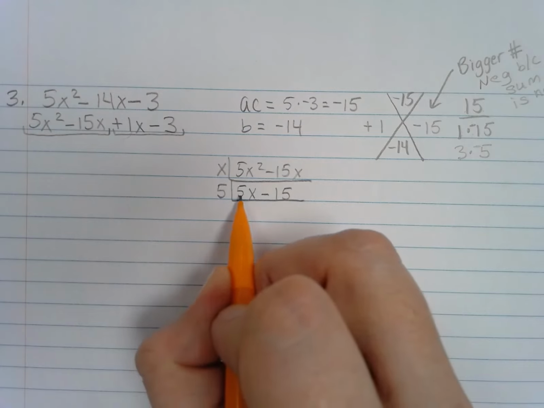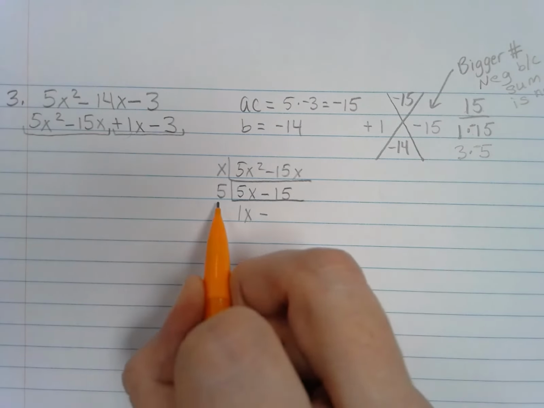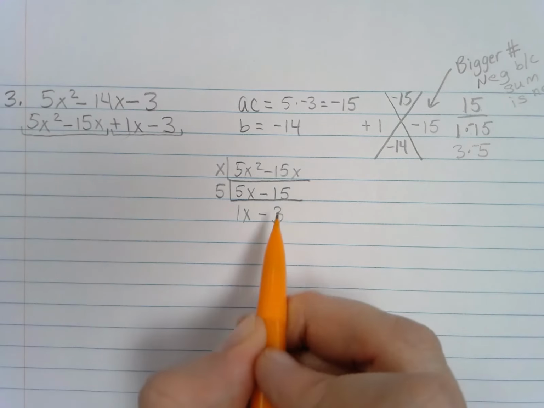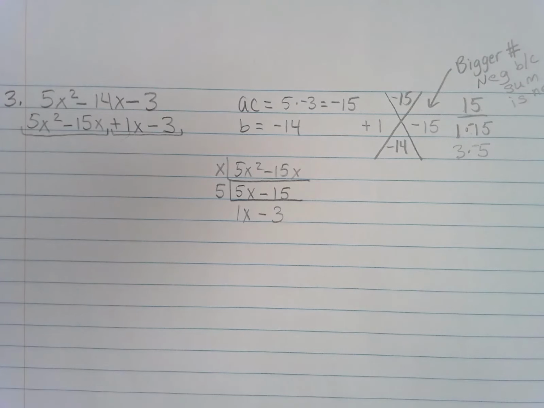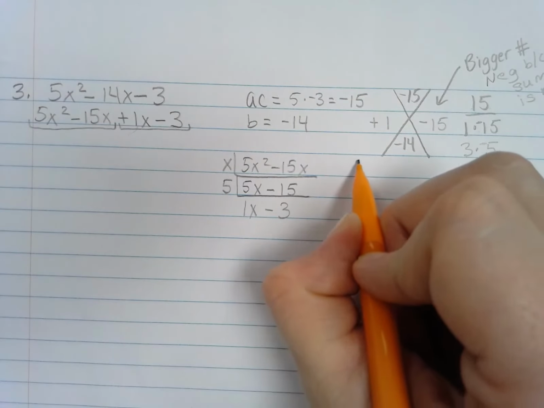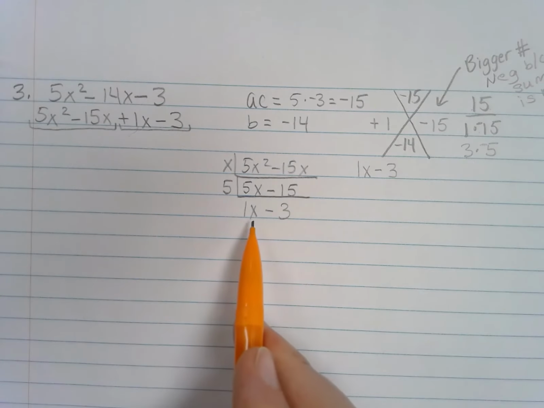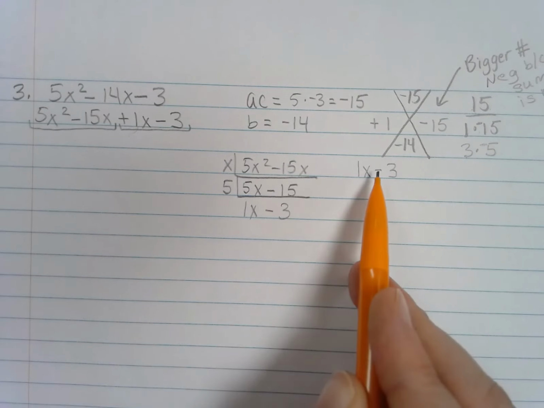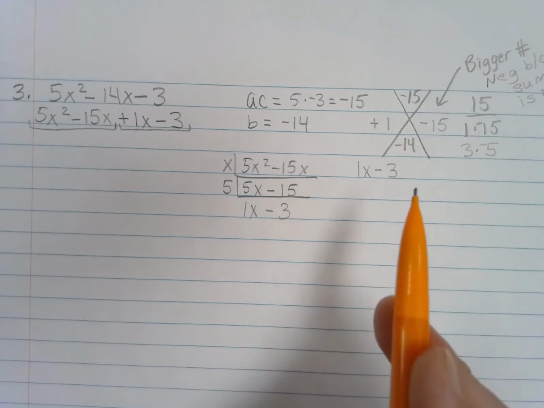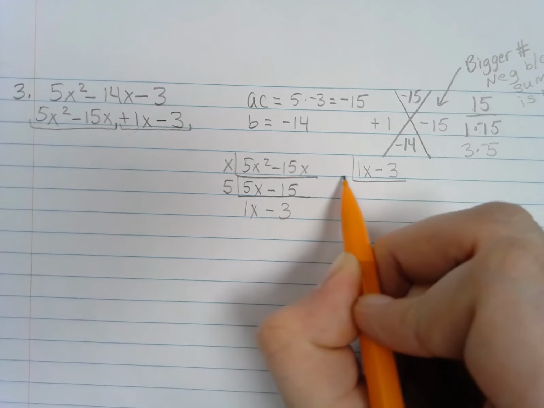So it goes into the first term and gives you a 1x, and it goes into the next one as a 3. 5 goes into negative 15, and of course gives you negative 3. Notice our next group. Let's go ahead and write it over here. It says 1x minus 3. So the thing is, my leftovers are already matching what we have as our next group. But we need something to go in that place for the GCF.